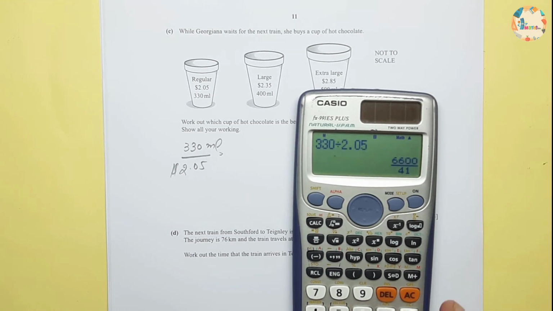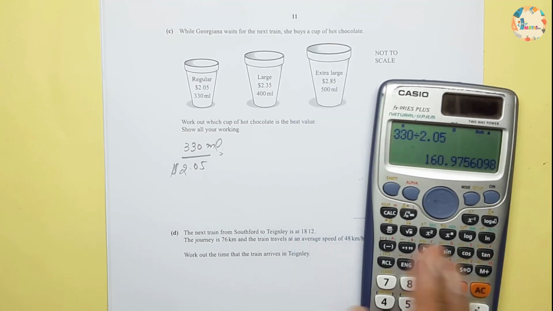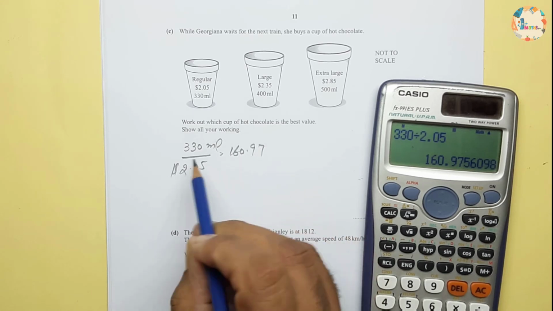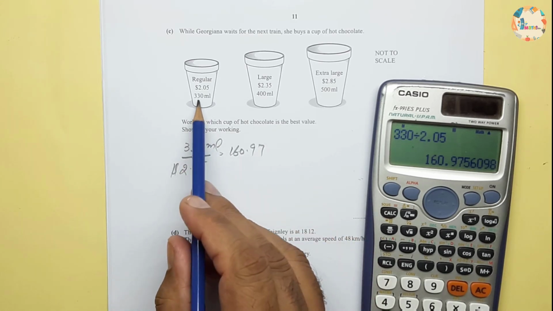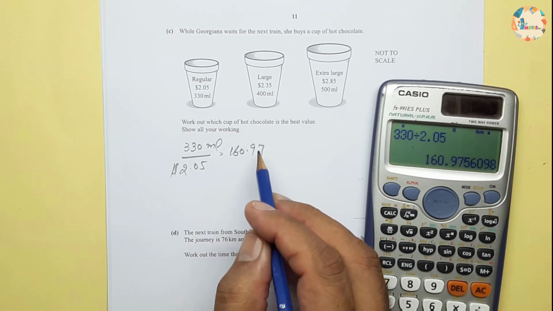So this is equal to 160.97. So we can write here 160.97. 330 divided by 2.05, so this will be 160.97.